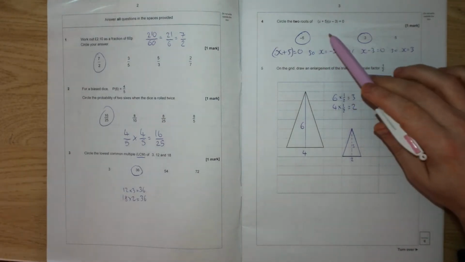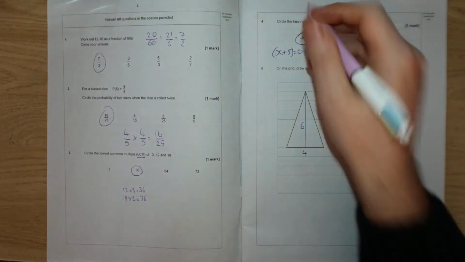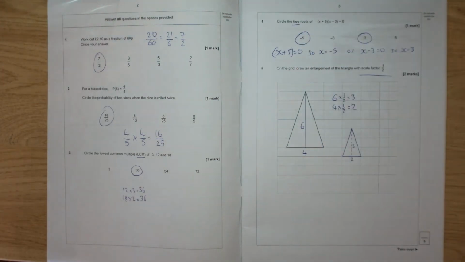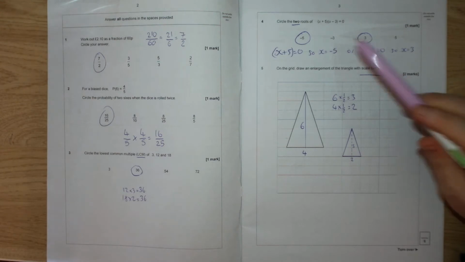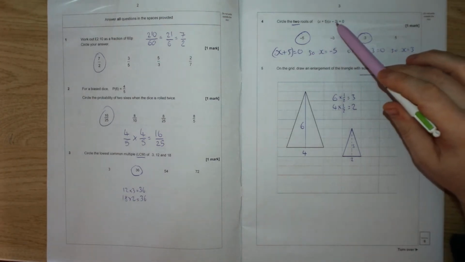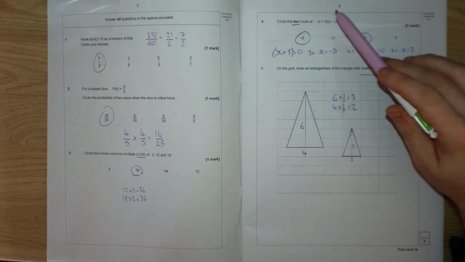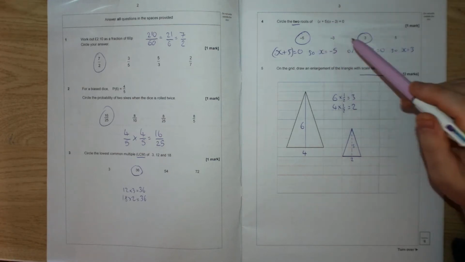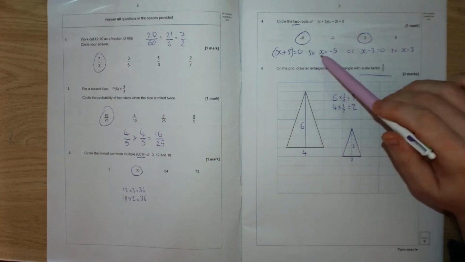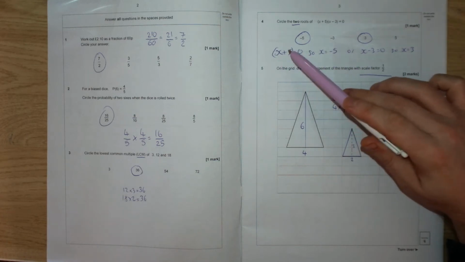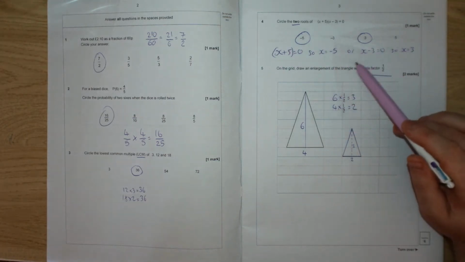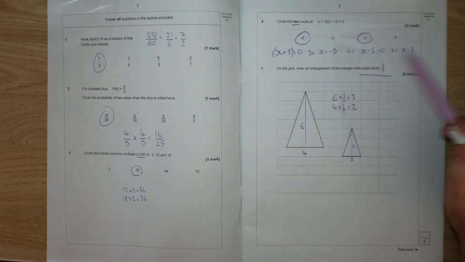Circle the 2 roots. It's quite clear that it says 2. Just be careful. A number of people again only circled one answer in this one. So circle the 2 roots of x plus 5 multiplied by x minus 3 equals 0. If 2 things multiply to 0, therefore one or both of them must be 0. So either we can say x plus 5 is 0, so x equals minus 5, because minus 5 plus 5 is 0, or x minus 3 equals 0, so therefore x must be 3. So we circle minus 5 and 3.